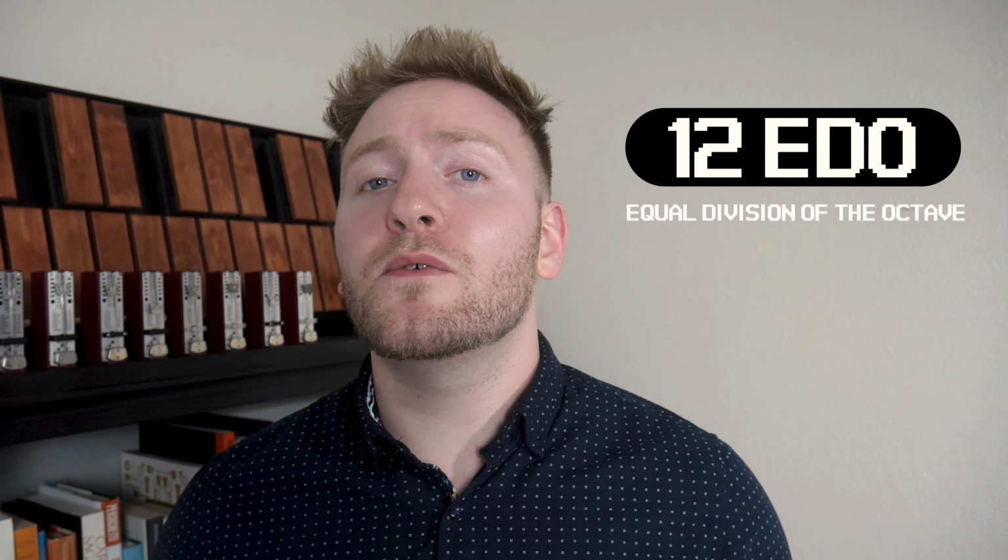The way we derive our tuning system in Western music is by dividing that octave into 12 equally spaced notes. This is called 12-tone equal temperament, often abbreviated as 12-TET or 12-EDO for any of my microtonalists out there. Our ears and brains are able to receive and process these frequencies and do the math necessary to instantly inform us of the relationship between the note and its octave.